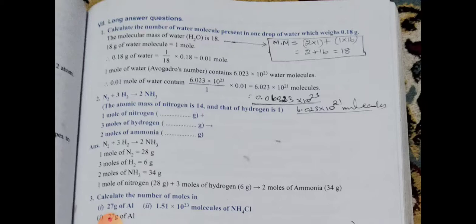And here 0.18 gram of water, we are going to calculate the number of molecules in 1 drop. That is 1 by 18 into 0.18, that is 0.01 mole. This is the mole in 0.18 gram of water. And 1 mole of water always contains the Avogadro number. So 0.01 mole of water contains 6.022 into 10 to the power 21 molecules.